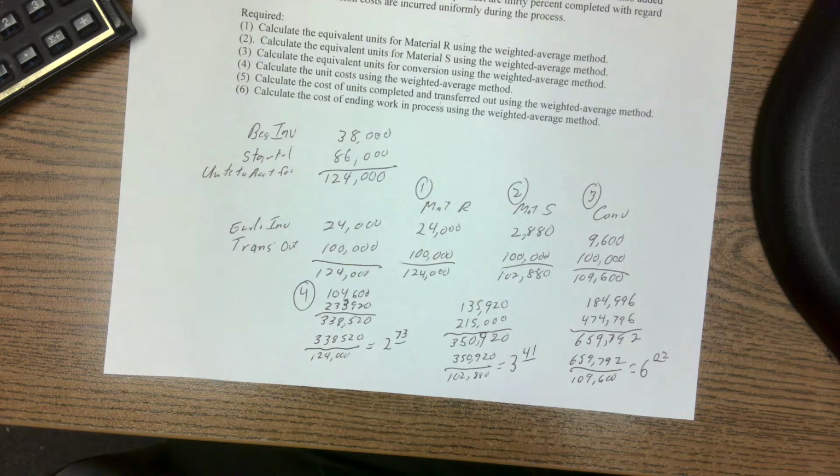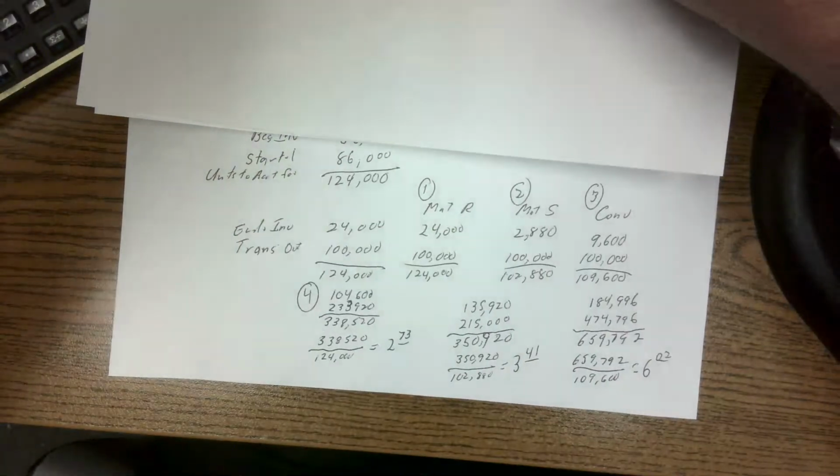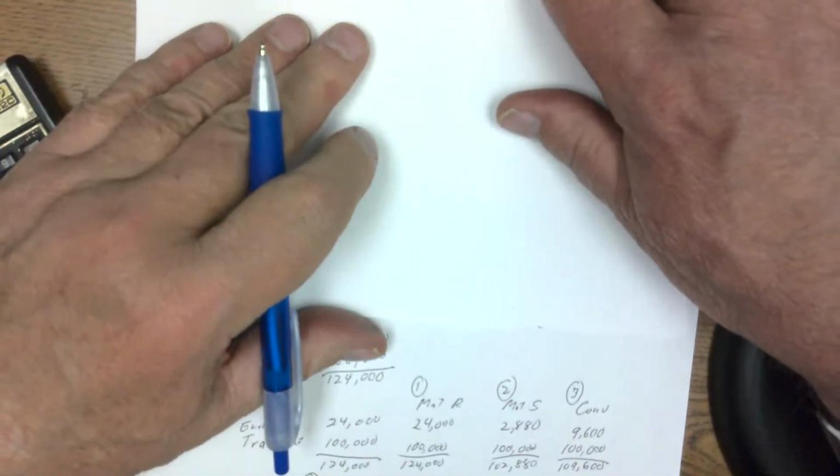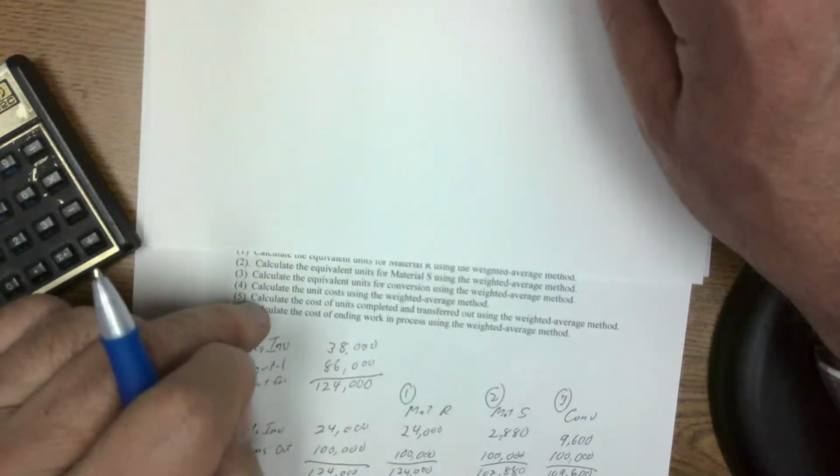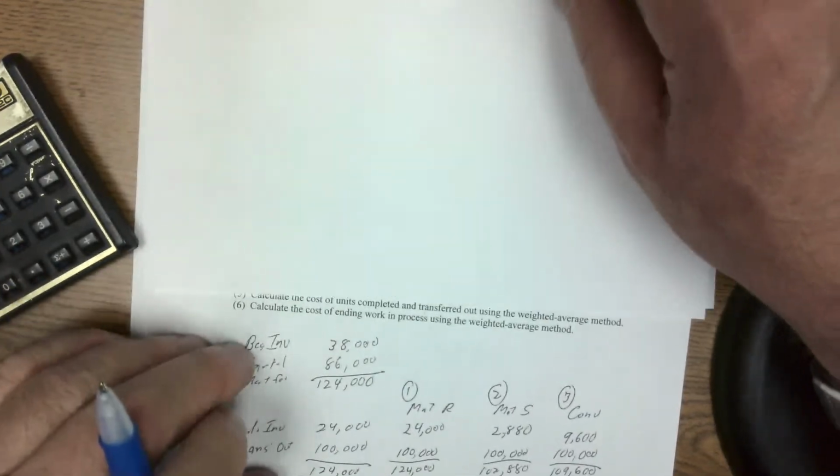Grab some scratch paper here. So we want the cost of units completed and transferred out, and calculate the ending work in process.